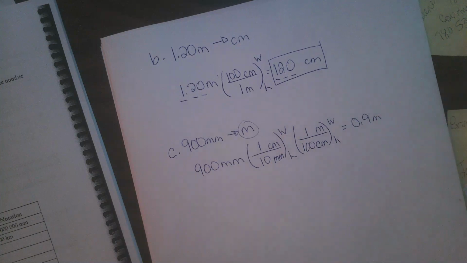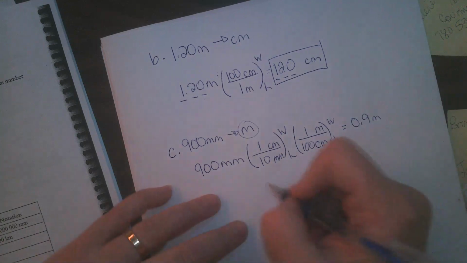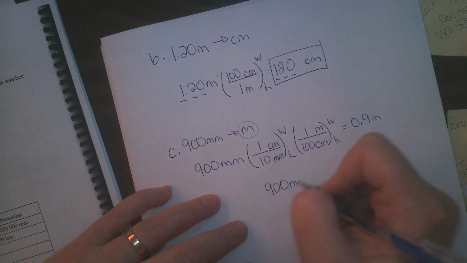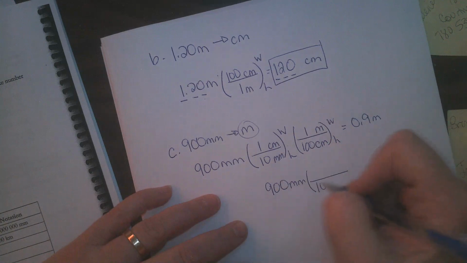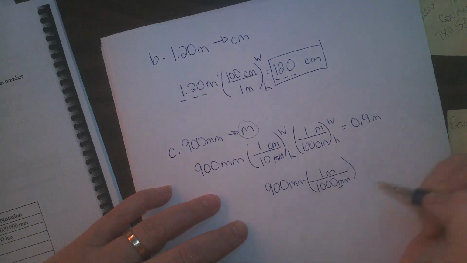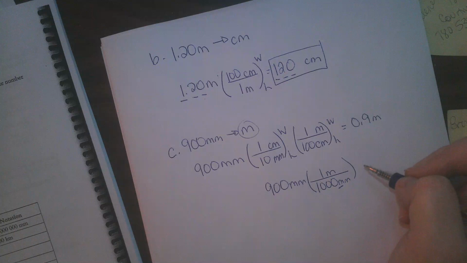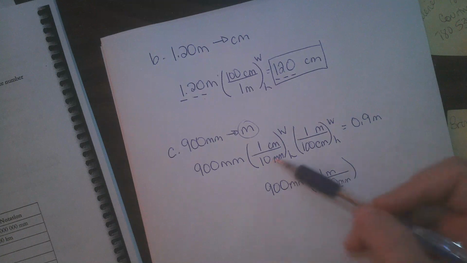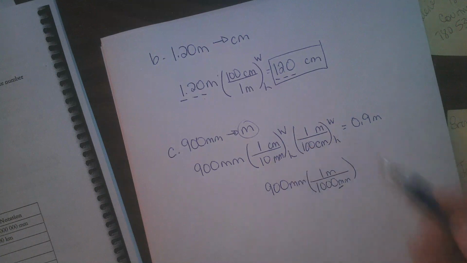Eventually, you'll get to the point where you'll be able to do 900 millimeters, and I know that there's 1,000 millimeters in 1 meter because milli is 1,000th. That's the definition of that prefix, milli. Eventually you'll get there, but it's fine to do it step by step by step with numbers that you do actually know or are able to understand from the chart.